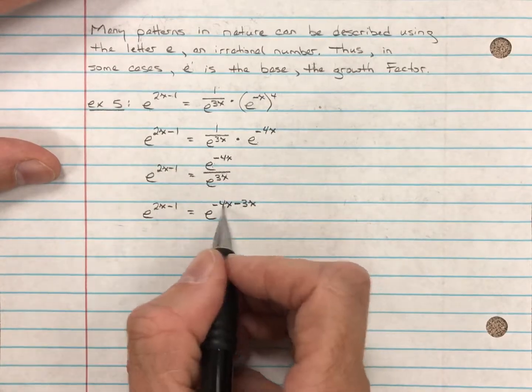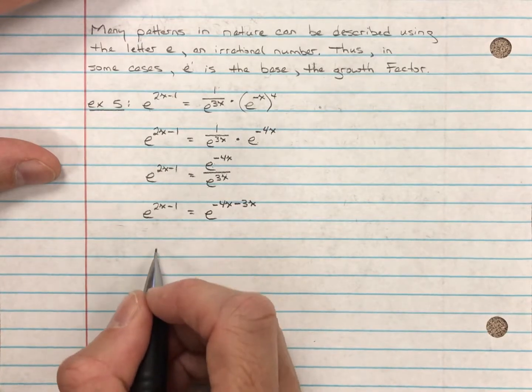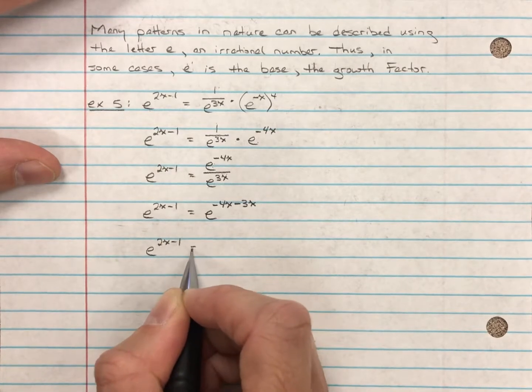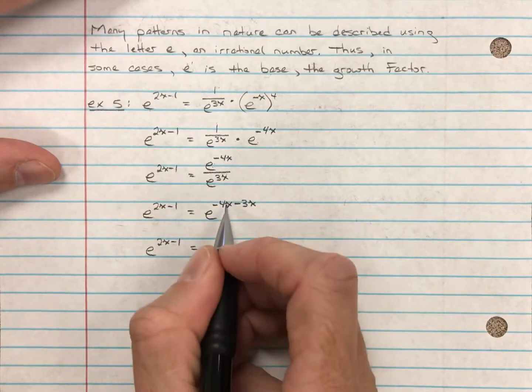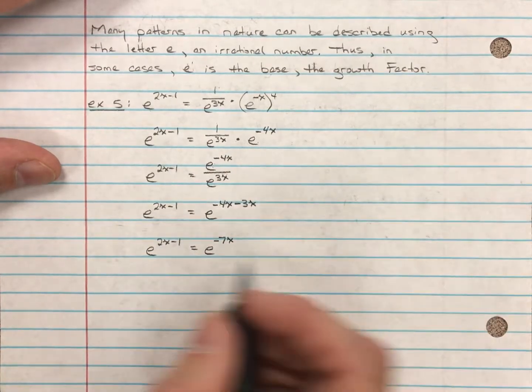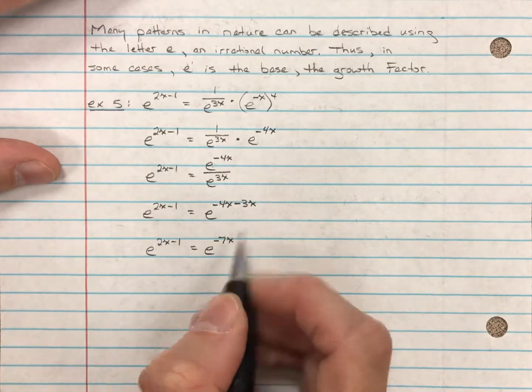Before I set these equal, we can clean this exponent up a little bit. So e to the 2x minus 1 is equal to e, well, negative 4x minus 3x is negative 7x. Now I'm a little happier with this. I could have just left it here, but then I would have had to do this step anyways.